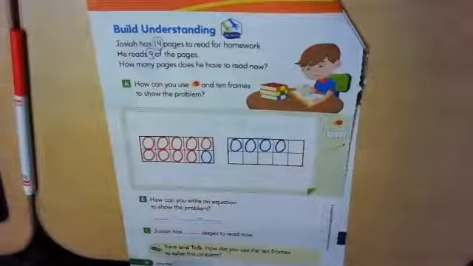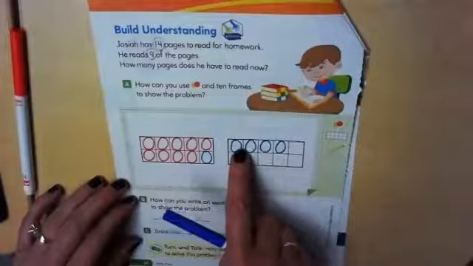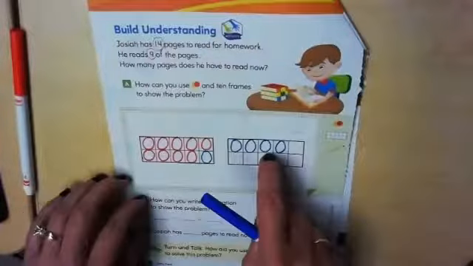Also, we used this to make a 10. We've got 1 10 filled in, and then we used 4 on the other one. So we know we have our 10 and a 4 is 14. But we had to put 5 more counters on in order to get there.